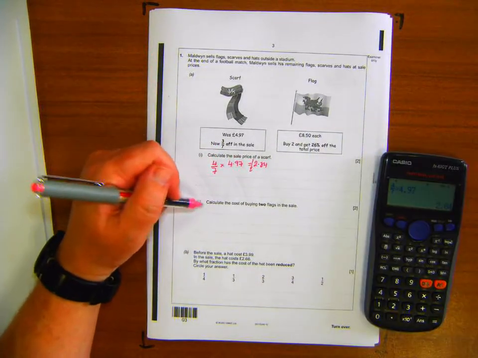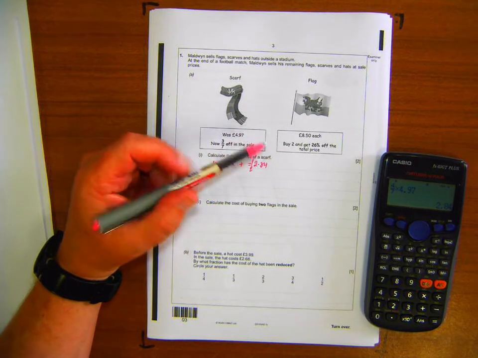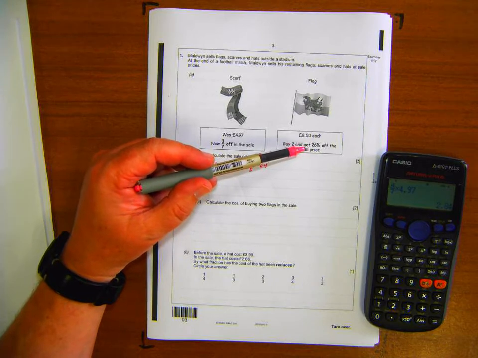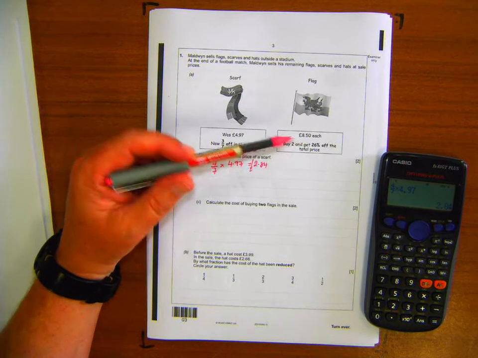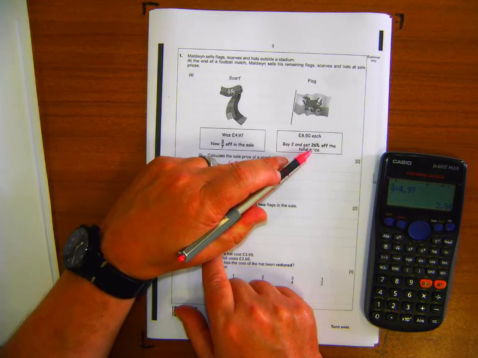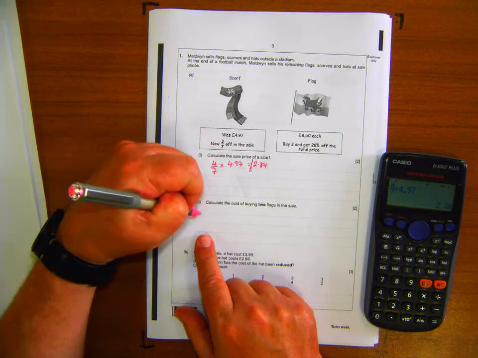Calculate the cost of buying 2 flags in the sale. So if I'm buying 2, I get 26% off. So they're going to cost me 100 minus the 26, 74% of the total, yeah?